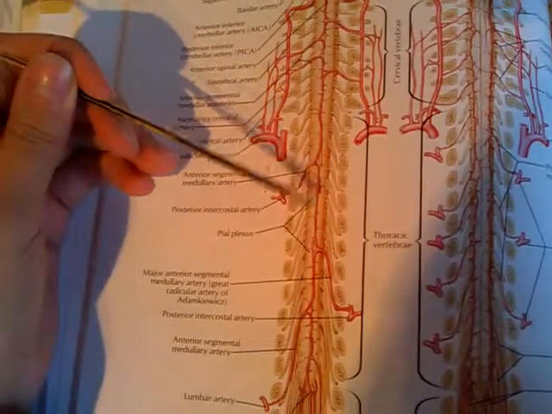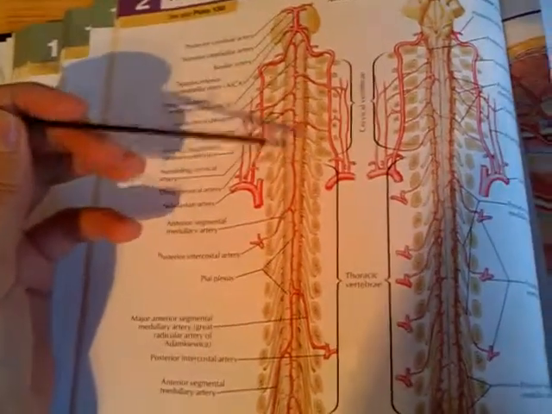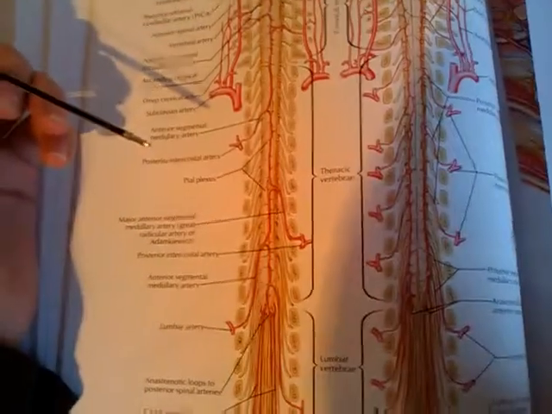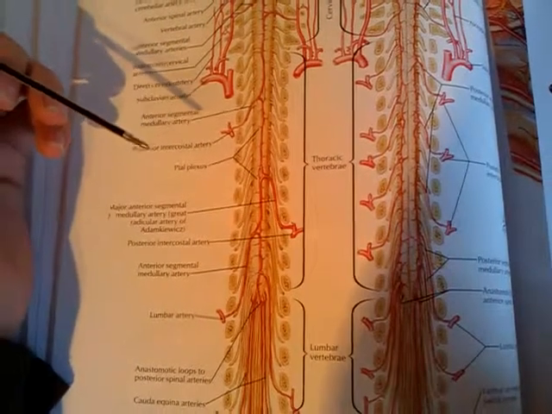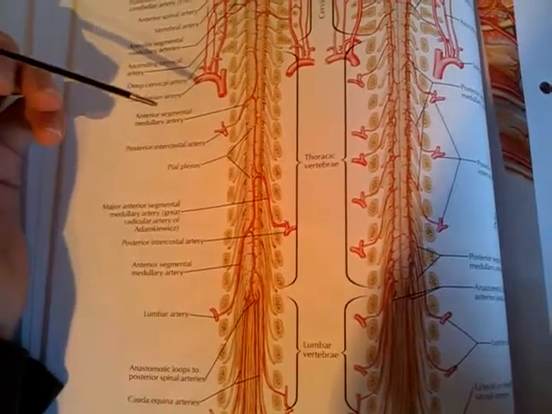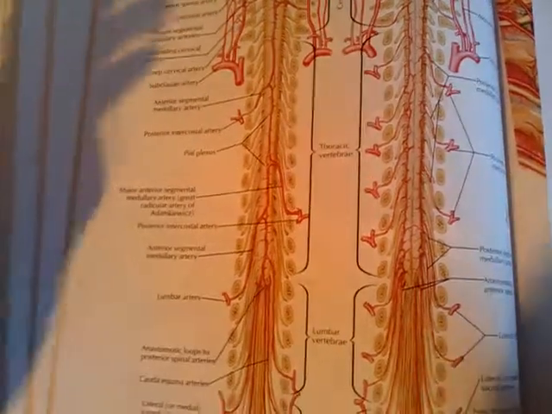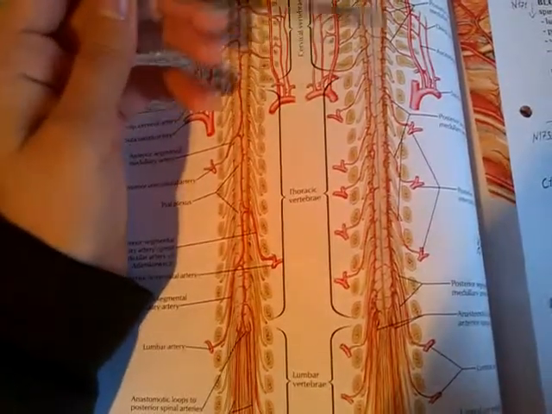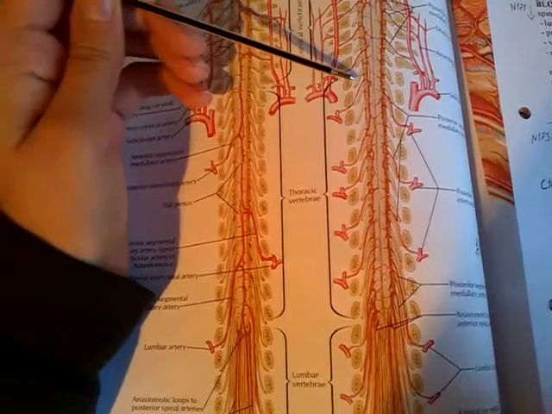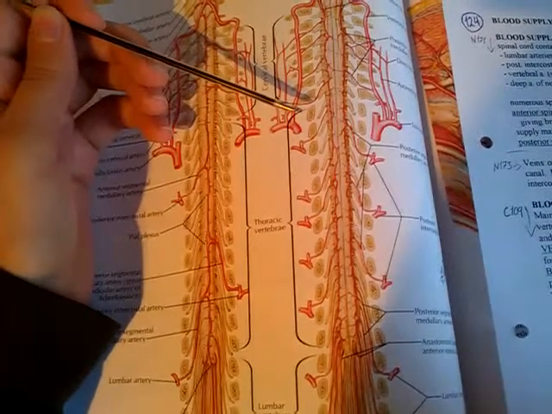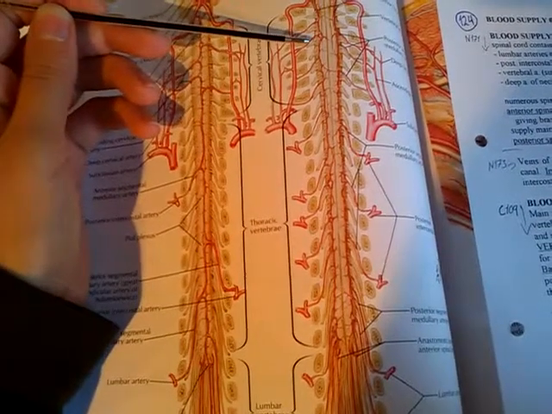The numerous spinal branches join to form the anterior spinal artery. This is the anterior spinal artery on the anterior surface, and this gives branches named sulcocommissural arteries running transversely in the anterior longitudinal fissure to supply mainly gray matter. Then you have posterior spinal arteries. There are two of them, right and left, and they are placed near the posterior spinal roots.